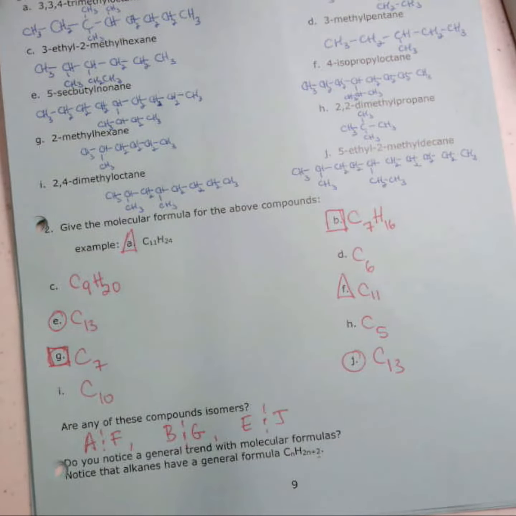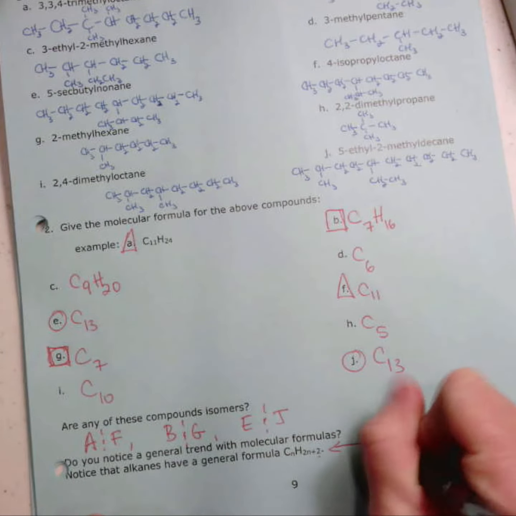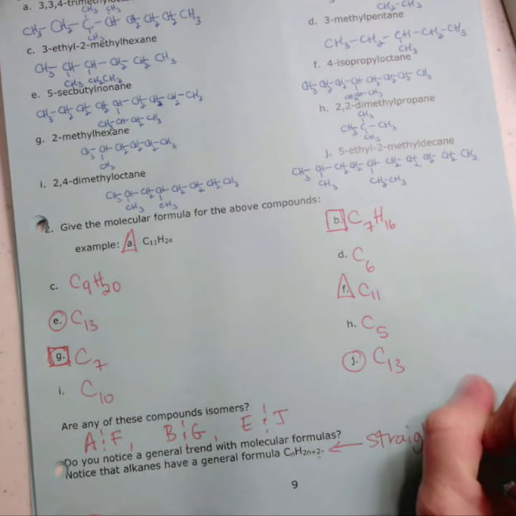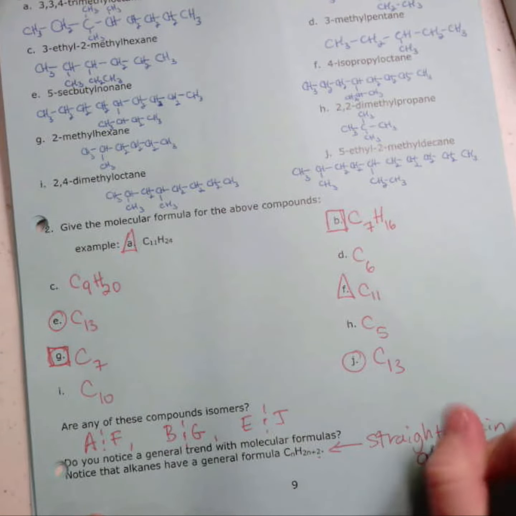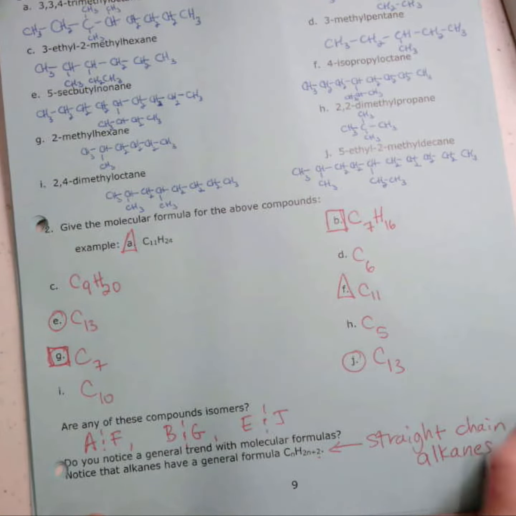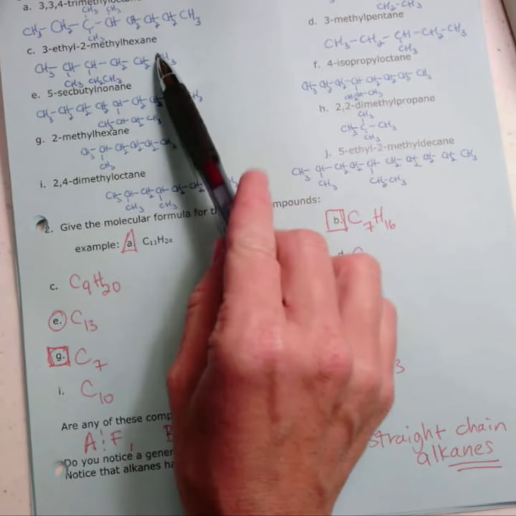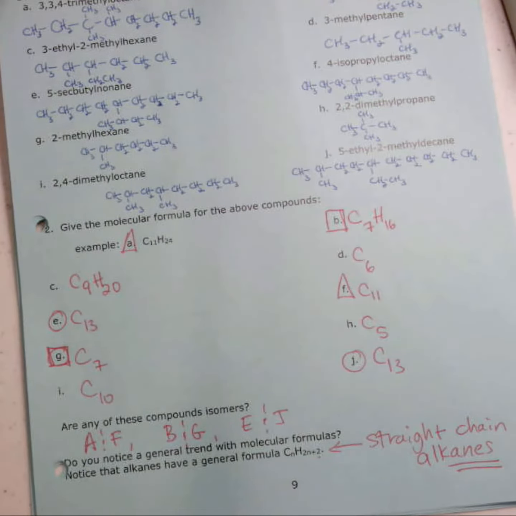This formula applies for straight chain alkanes. Key here, alkanes. If you're asked if something has isomers, I would first and foremost count up carbons and not waste your time on hydrogens.